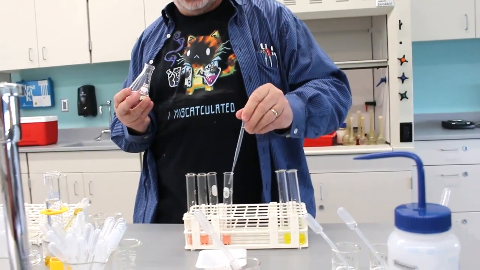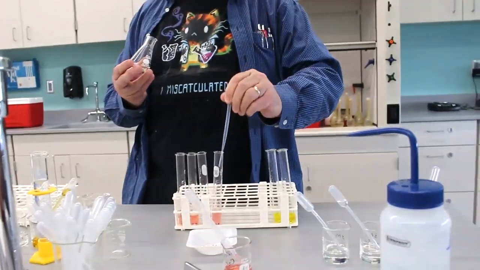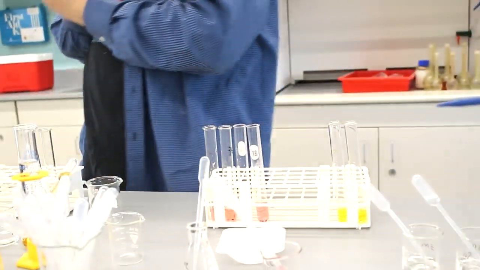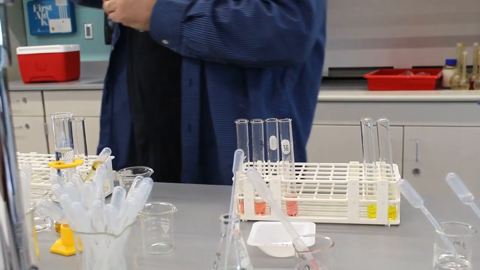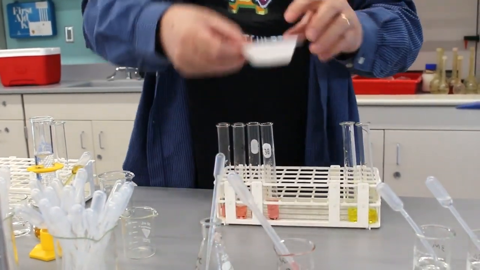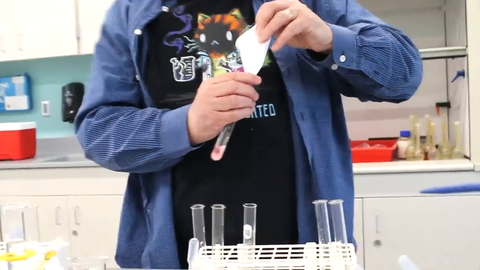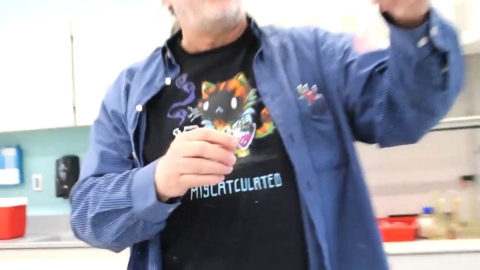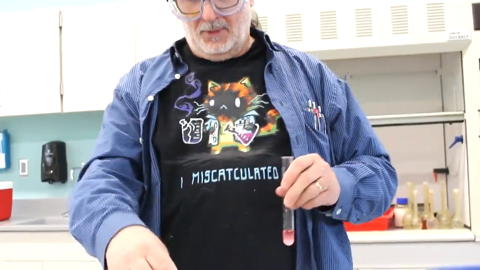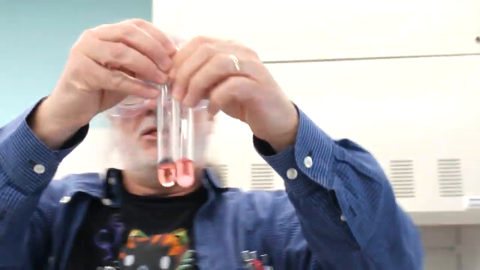It says add HCl there. I don't see anything happening. Still looks pink. And then to the second test tube, add about 1.5 grams of NH4Cl, ammonium chloride, which I've already conveniently measured out. It looks pink to me. But look at the control. Doesn't it look a little different colored pink?